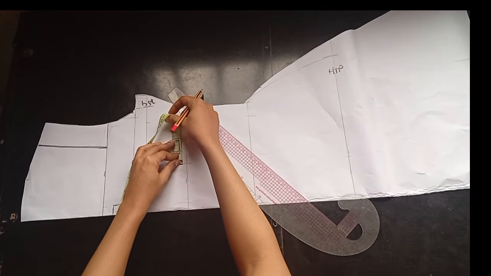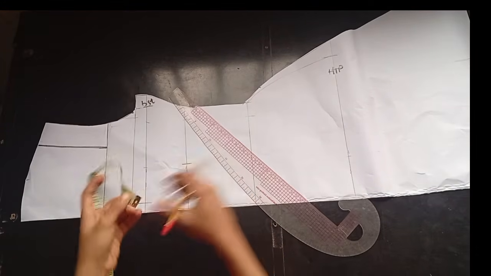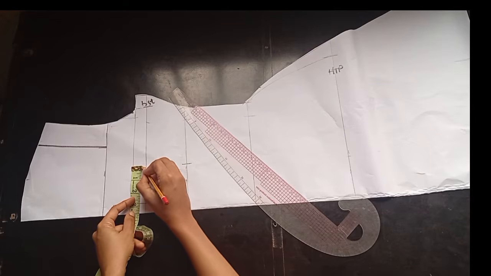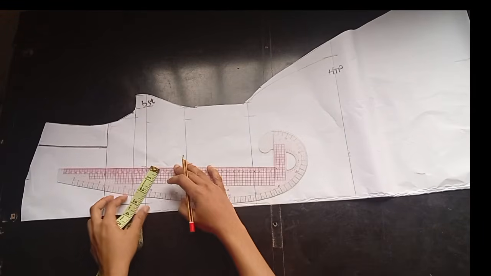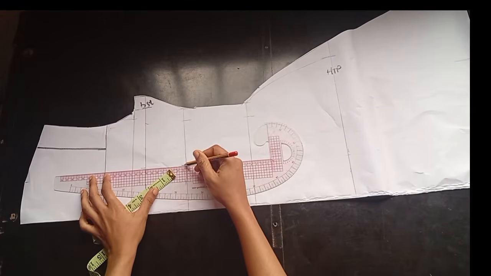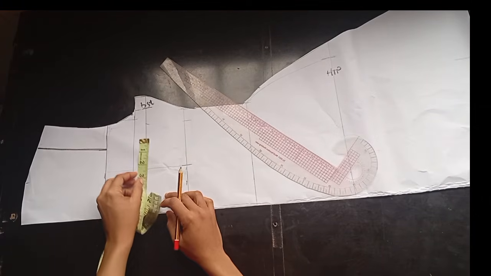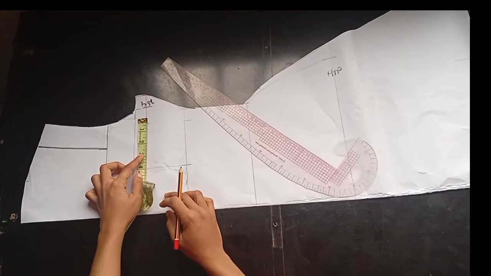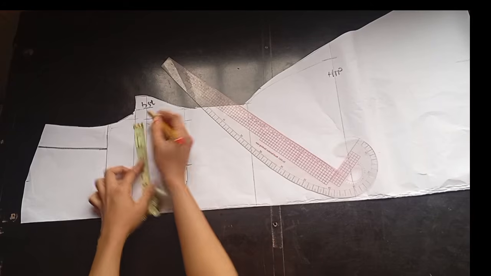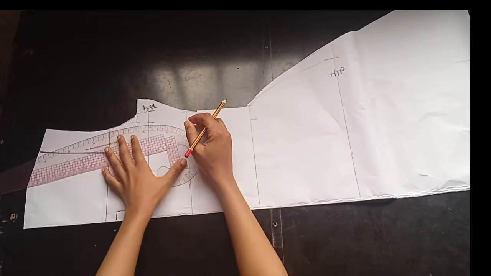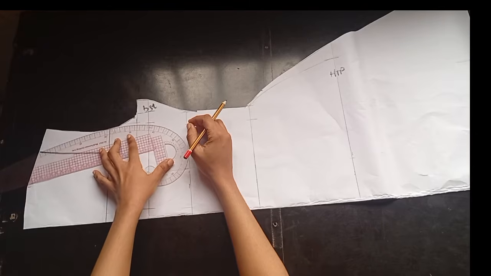divided by 2, and from that line I'll mark my nipple to nipple divided by 2 again, trying to mark out the cup area of this pattern. Now I'll draw a straight line just like you do when you're marking out your corset. So from that line I drew, I'll mark my nipple to nipple plus ½ inch. My nipple to nipple is 7 inches divided by 2. I have 3.5.